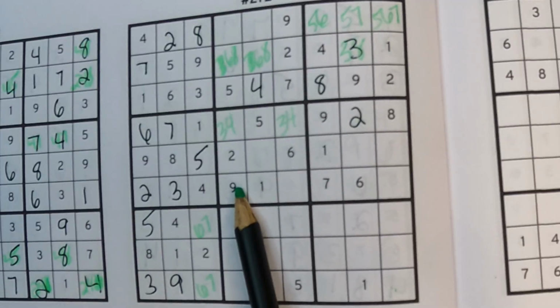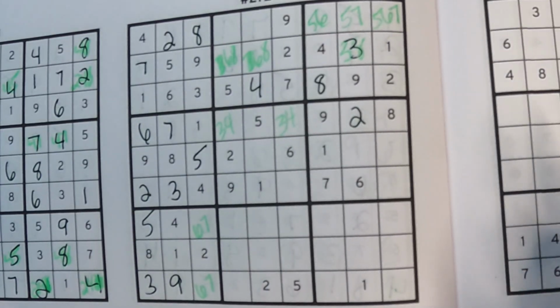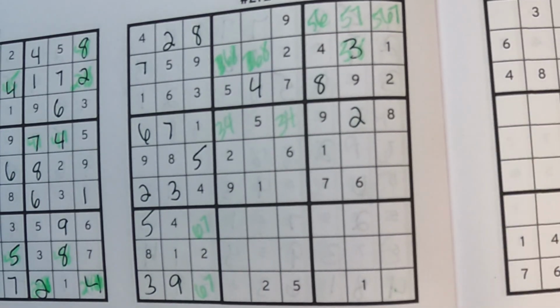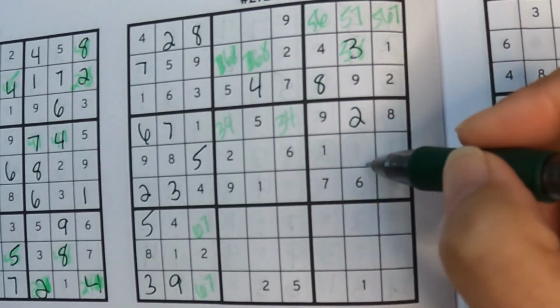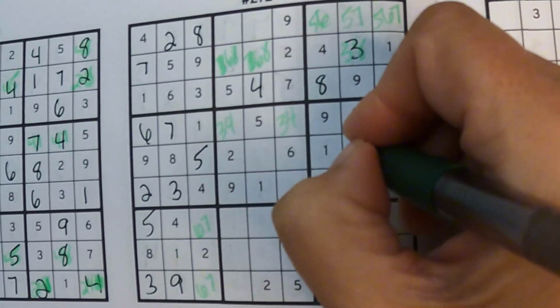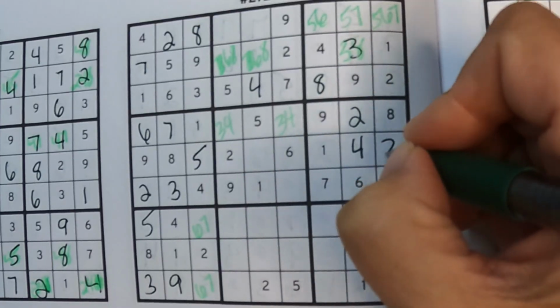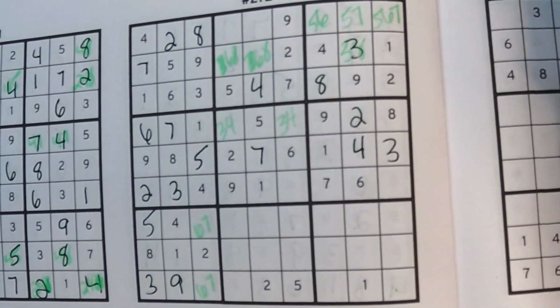For this row, we're missing 3, 4, and 7. We've got a 3 here and a 7 here, so this is our 4. That 7 makes this our 3, 7.